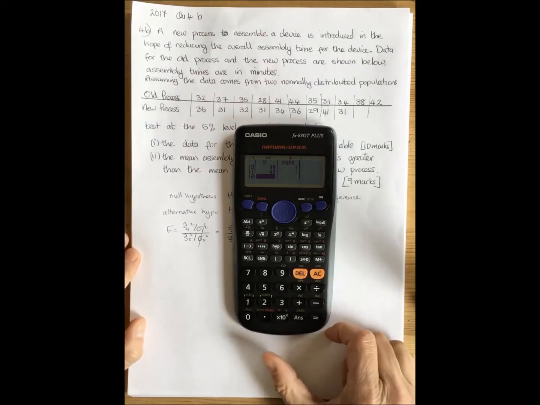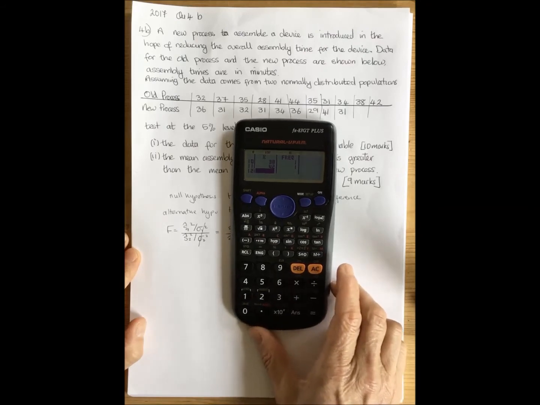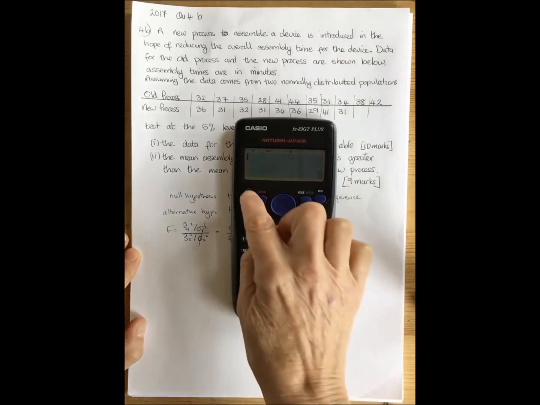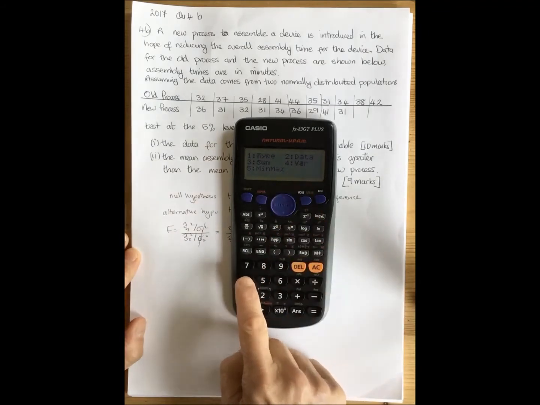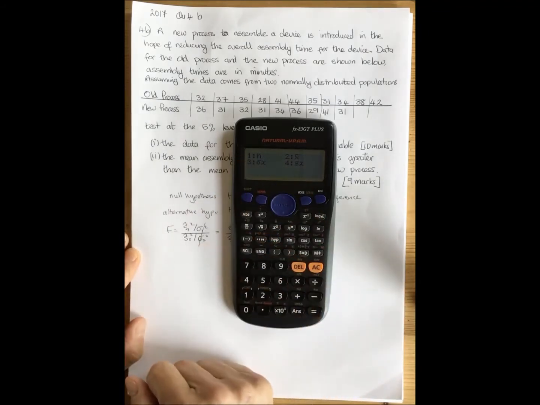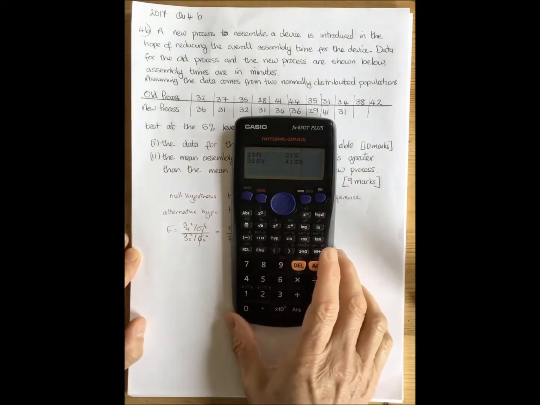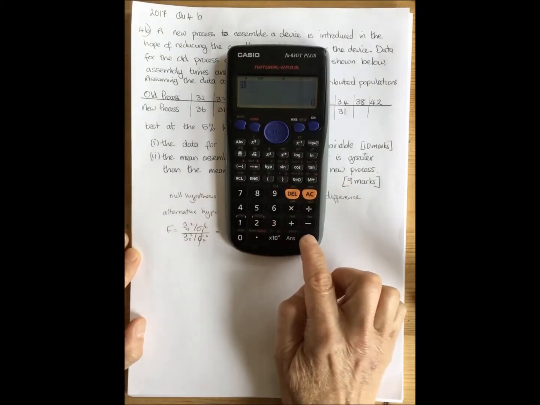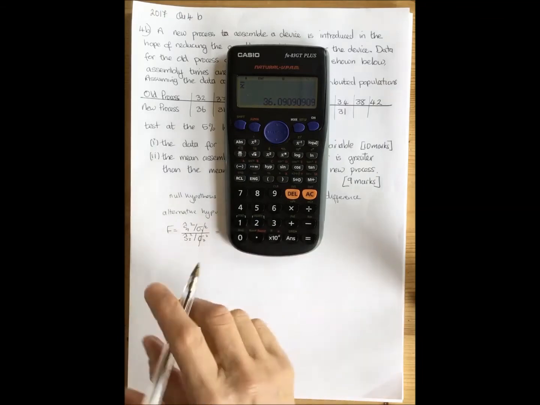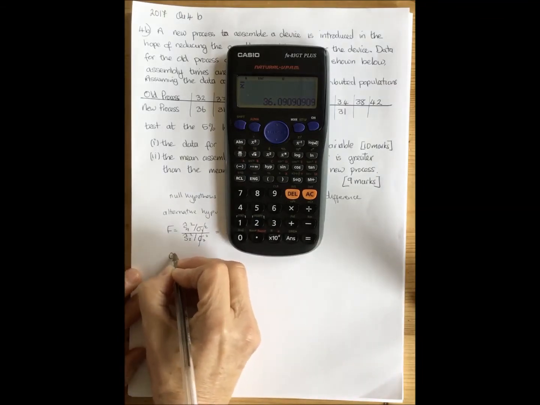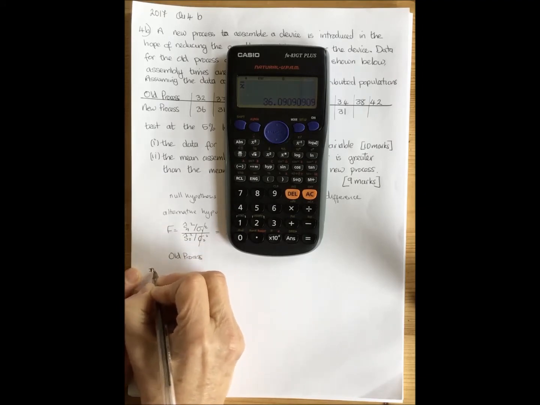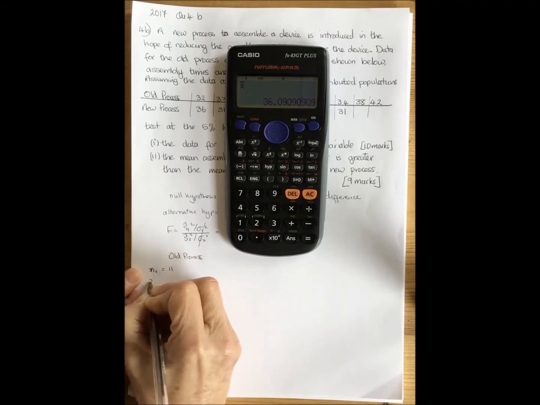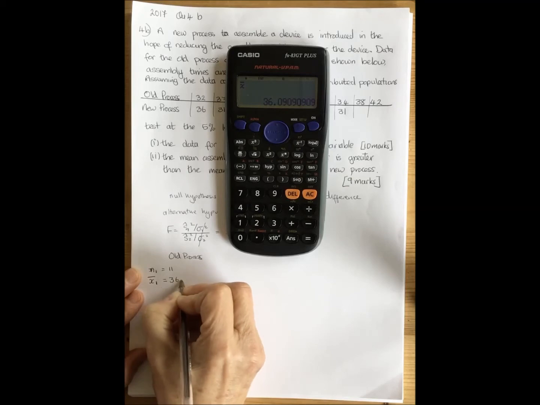And then to find out what the mean is and so on, we do AC, shift 1. Then we're looking at variables, so I press 4. It gives me n, the number, which we know is 11. 2 is x bar, so I press 2 and get the value of the mean, 36.09. So down here, I write the old process. I can call that n1 equals 11, and x1 bar, the mean for the sample, is 36.09.